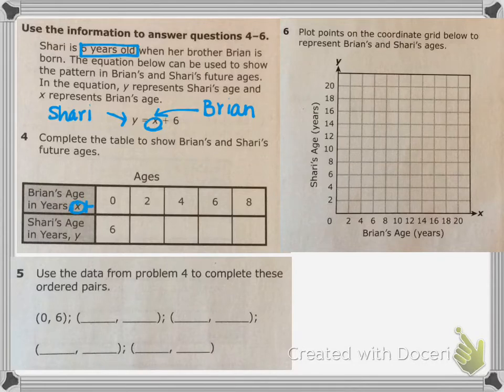down here we have our x. We're going to add 6 to this here, which will give us our y. So 0 plus 6 equals 6, gives us our y. 2 plus 6 is 8. 4 plus 6 gives us 10. 6 plus 6 gives us 12. And 8 plus 6 gives us 14.